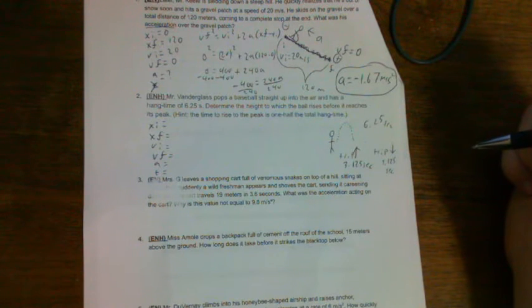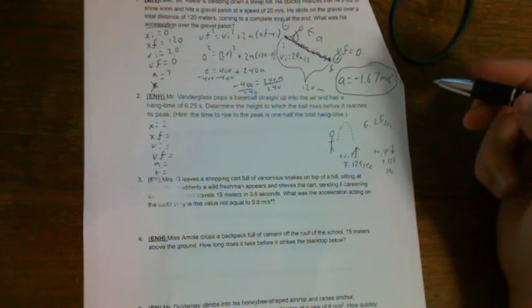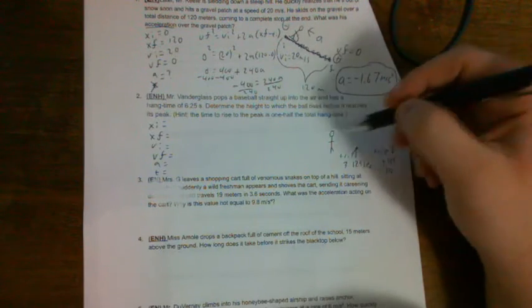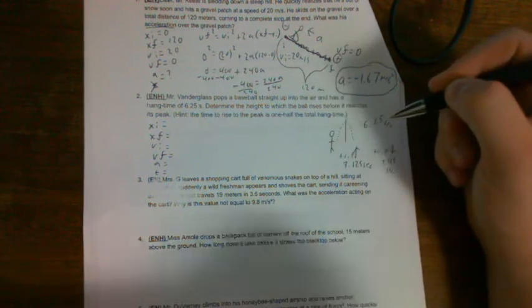Okay, so now let's go ahead and start filling this in. We can look at this in either of these two ways. We can look at it in terms of the trip up or in terms of the trip down. Either of those should work fine for us.